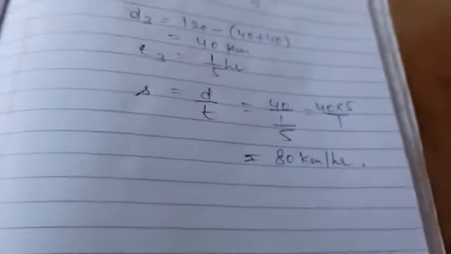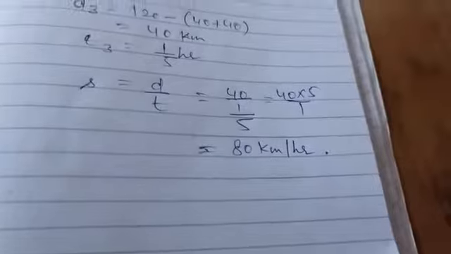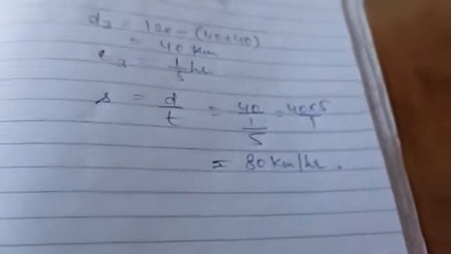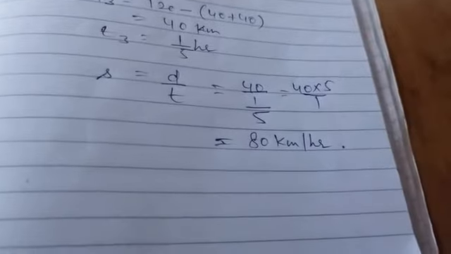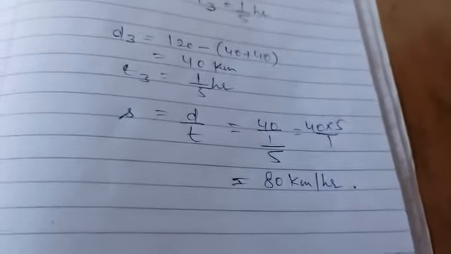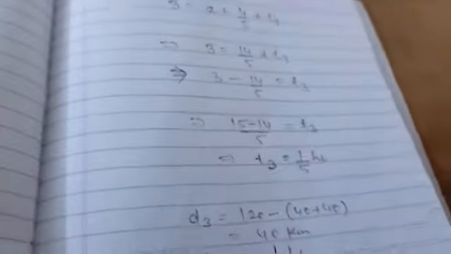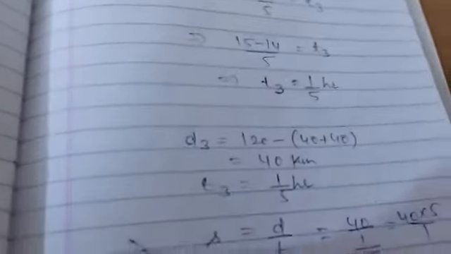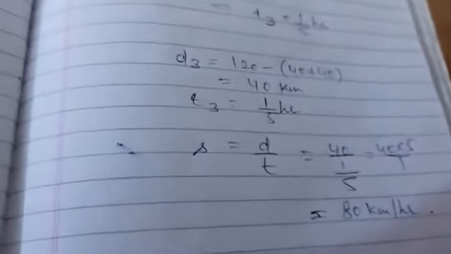So if he wants his average speed to become 40 km per hour for the whole journey, then for the last 40 kilometers he has to travel at a speed of 80 km per hour. Is it clear? Okay, so this is it for today. These were the basic numericals that I wanted to tell you, and I want you all to practice the basic numericals. Okay, thank you class.